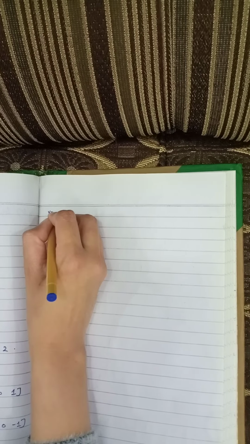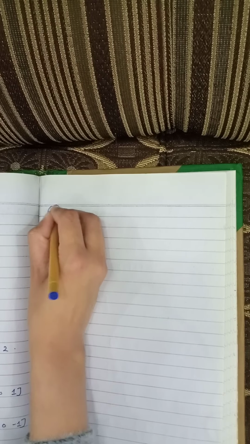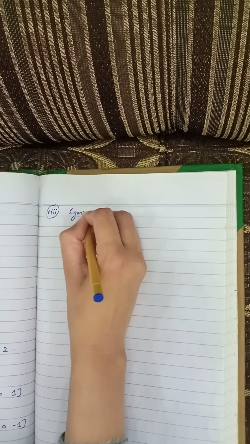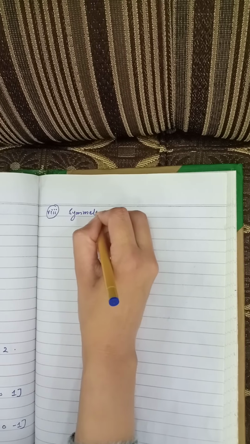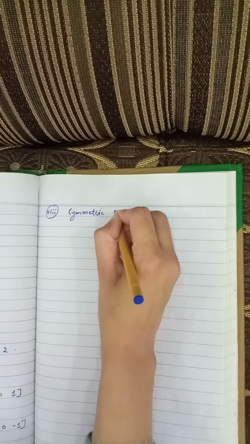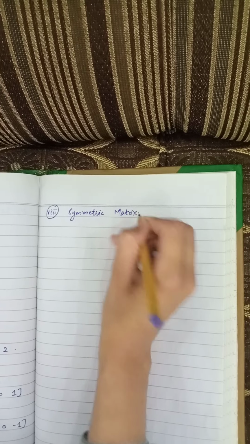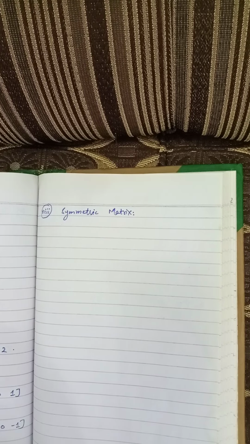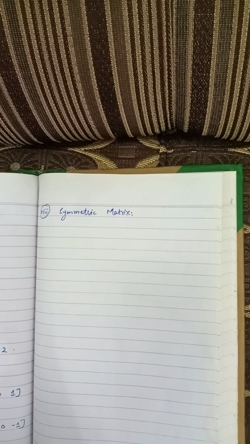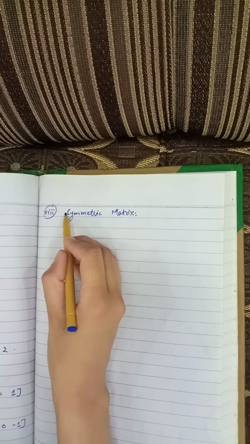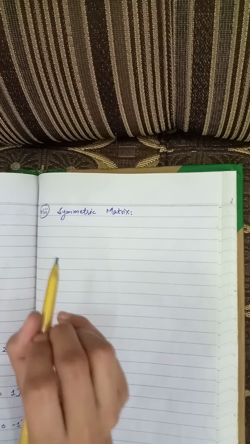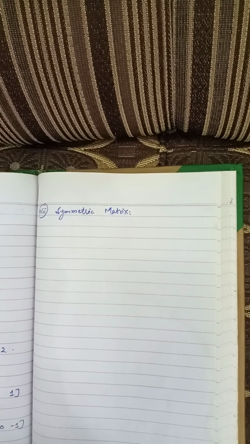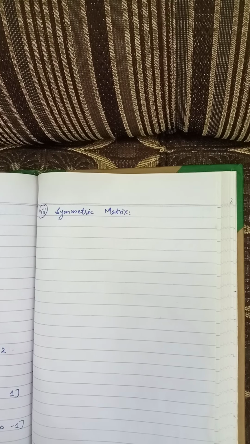Now we will move towards symmetricity. If we want to check the symmetricity of matrices, what should we do? Which matrix would be called a symmetric matrix? There are two conditions. First, it is important that the matrix be a square matrix. It means that the order would be same, like if the number of rows is 3, then the number of columns would be 3. Then we can find the symmetricity of any matrix.